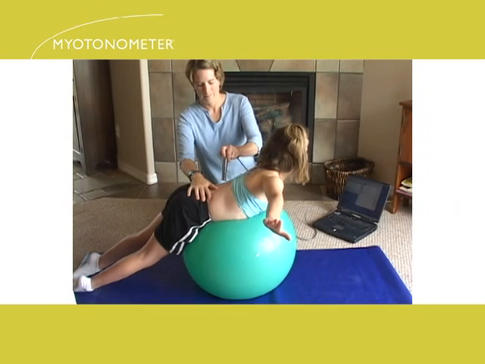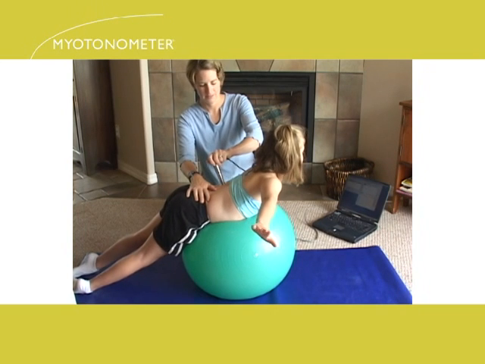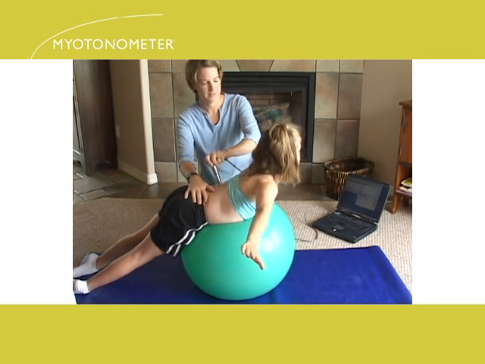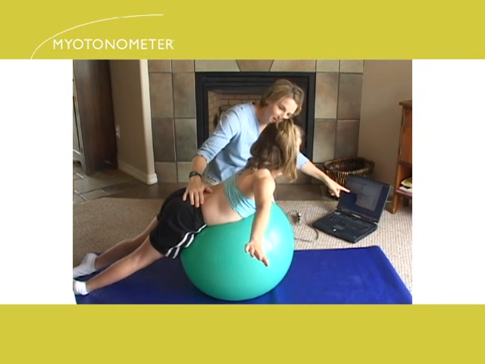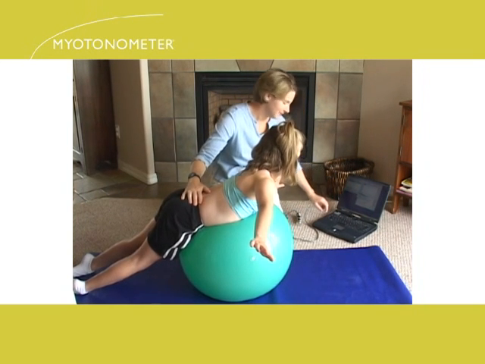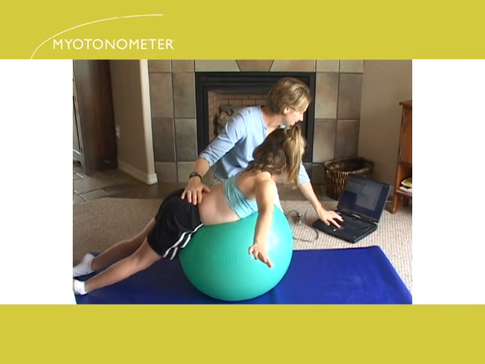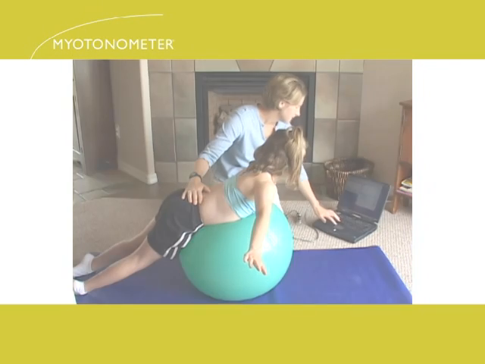In the case being shown, this girl is asked to exercise her back muscles. With an increased effort, muscle stiffness increases. She's being shown how well she's doing. Data can be saved to show her progress over the course of time.